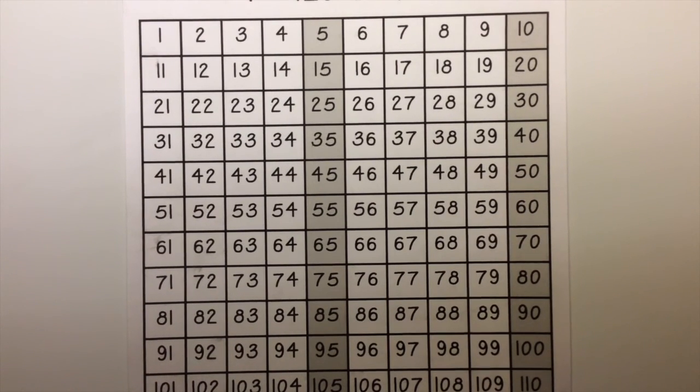So hopefully that was helpful. Remember, practice for 15 minutes today. You've got to keep those skip counting skills sharp.